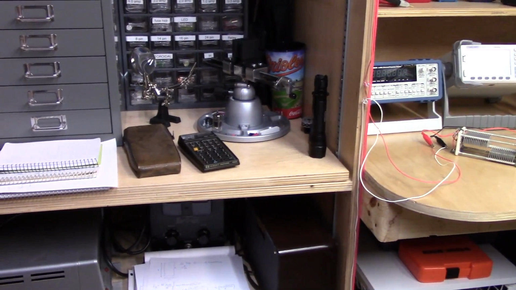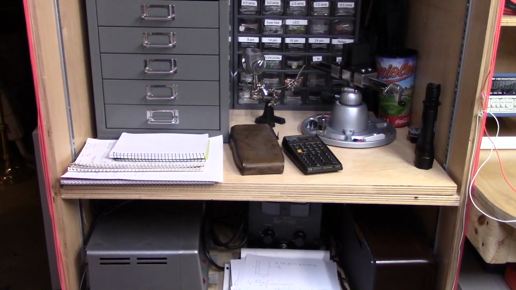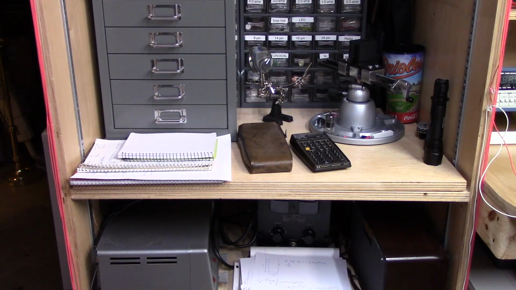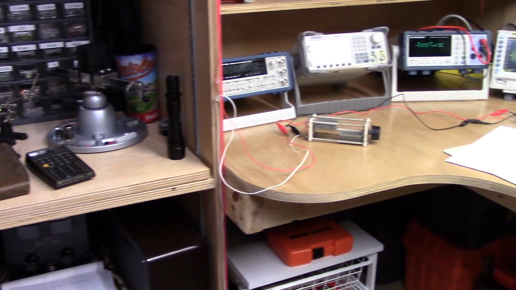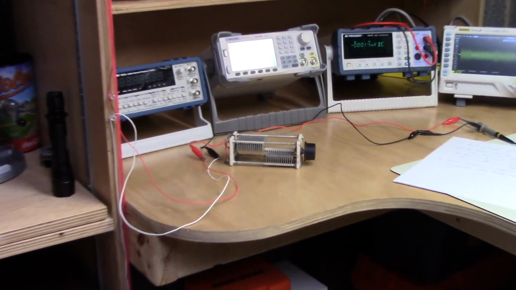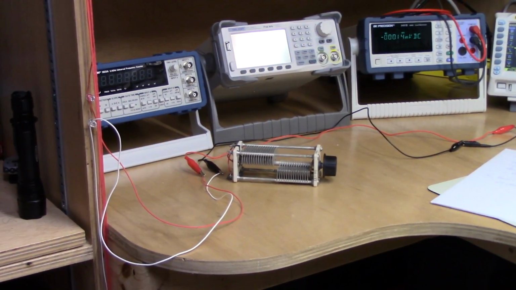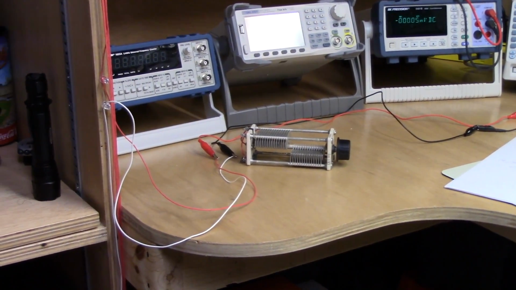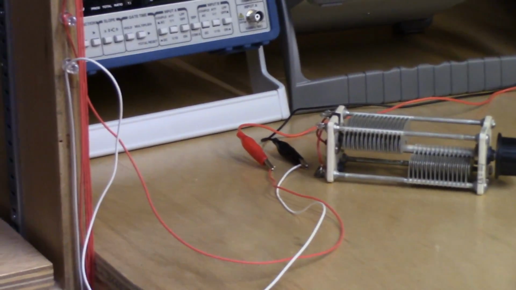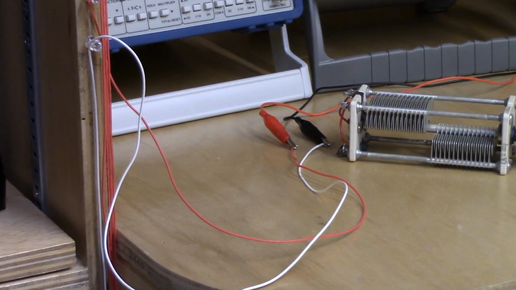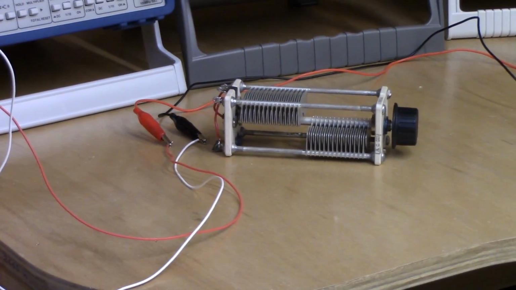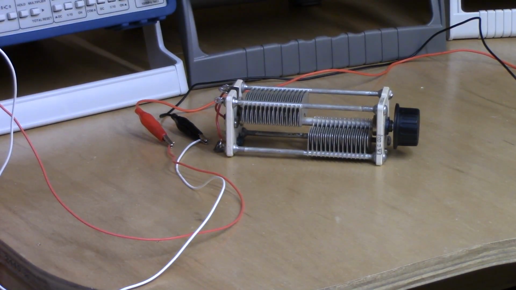So there's 6 loops of wire. The width of this is about 0.76 meters and the height is about 1.9 meters. So that's the geometry of my loop. And I'm going to show 2 things. I'm going to show, first of all, just the voltage that you measure directly out of that loop, so without a capacitor in the circuit. And then I'm going to show how that can change when you resonate the loop with a variable capacitor.